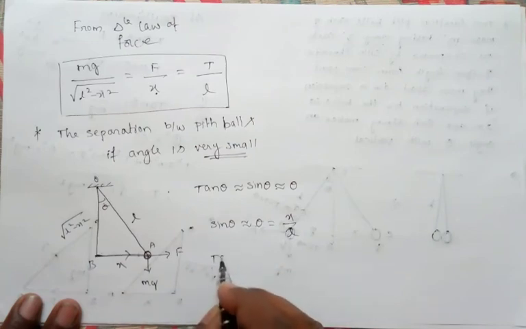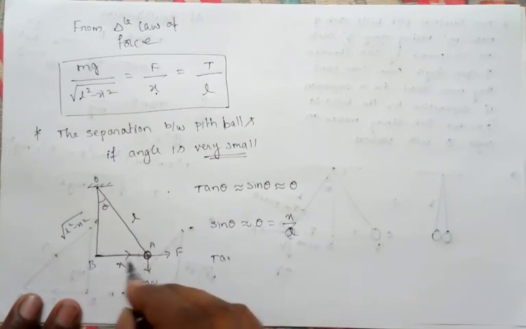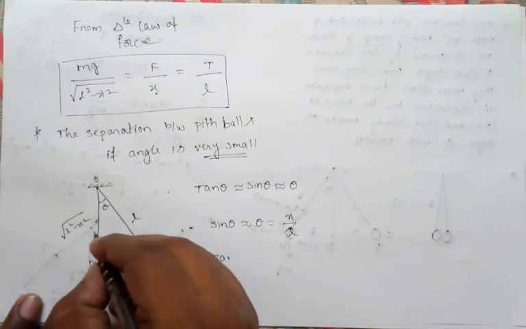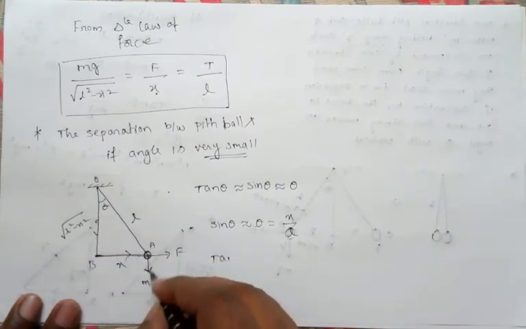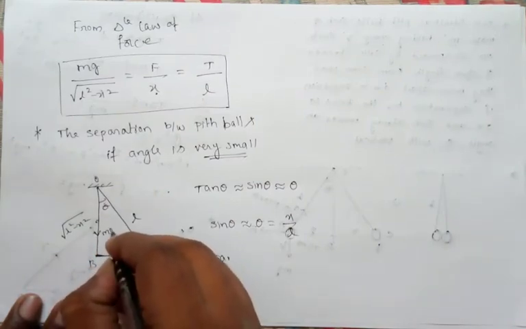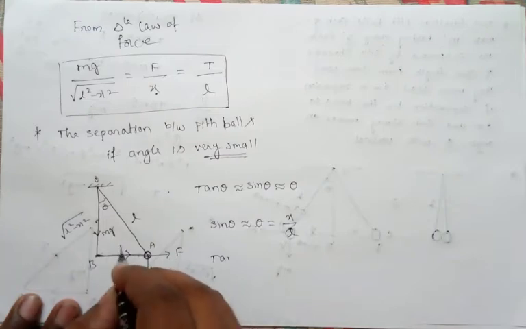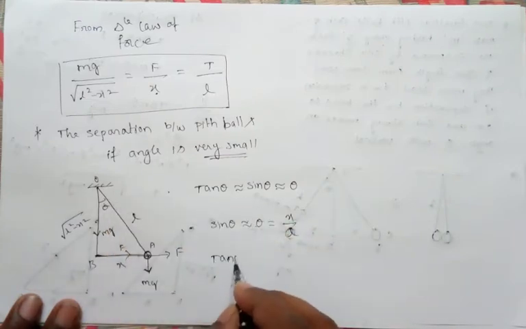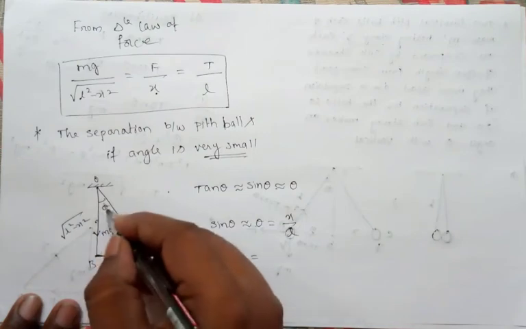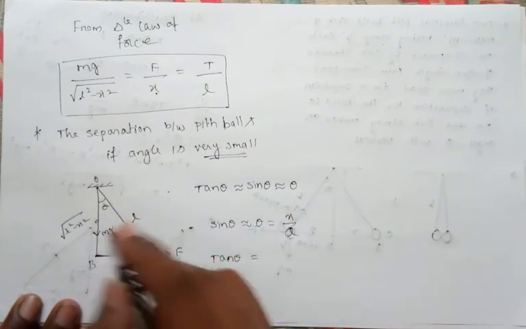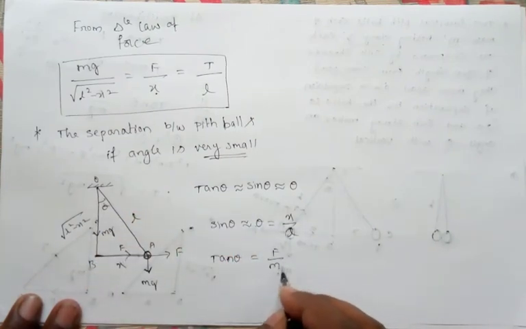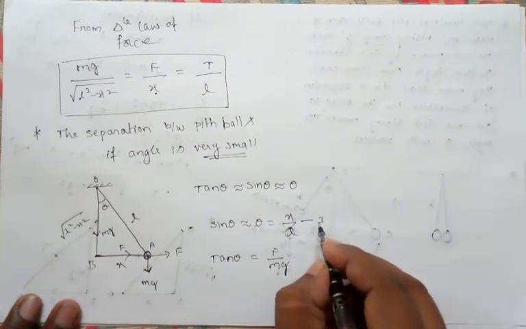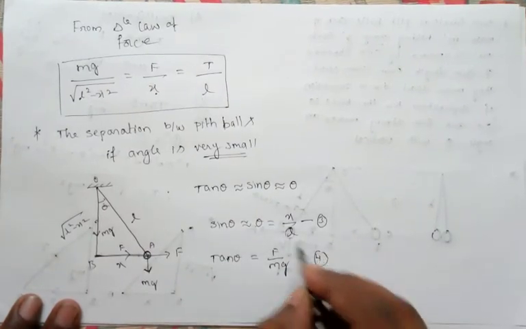Tan theta is nothing but F by mg. Here is the direction of force mg, and here the direction of force F. Then tan theta is equal to F by mg, opposite side by adjacent side.